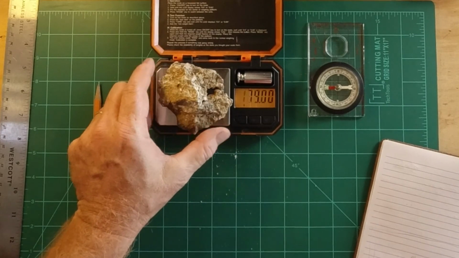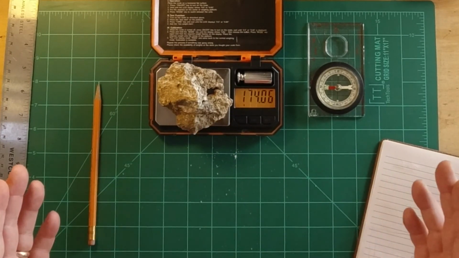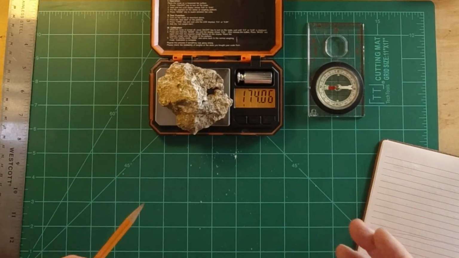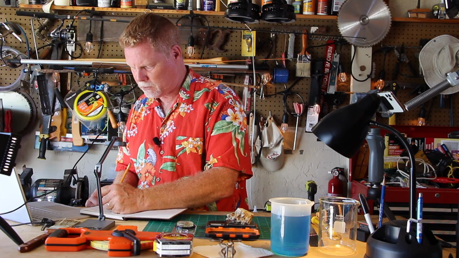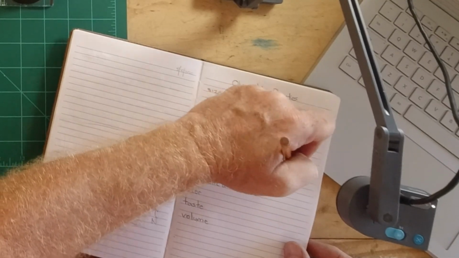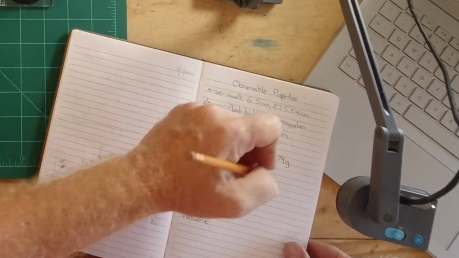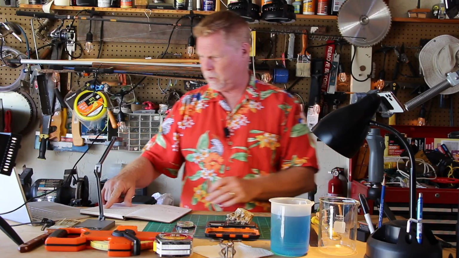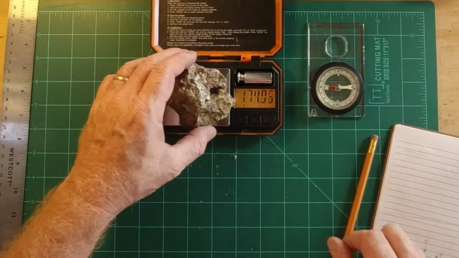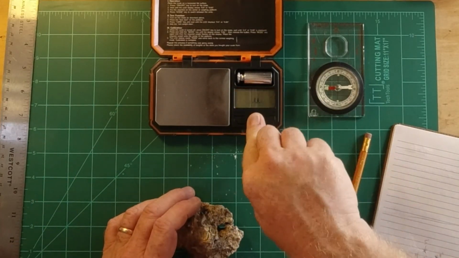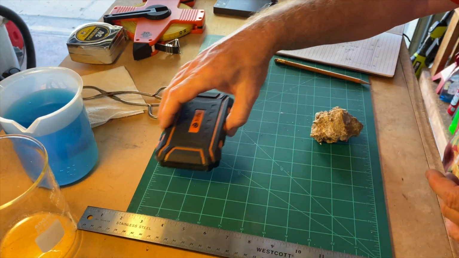Now I can place the rock on the scale, let it come to a rest. Again, I'm going to round to the nearest whole number: 174 grams, and record that measurement with the abbreviation for the unit of measure, which is grams. 174 grams. Now I can turn that scale off and set that to the side.